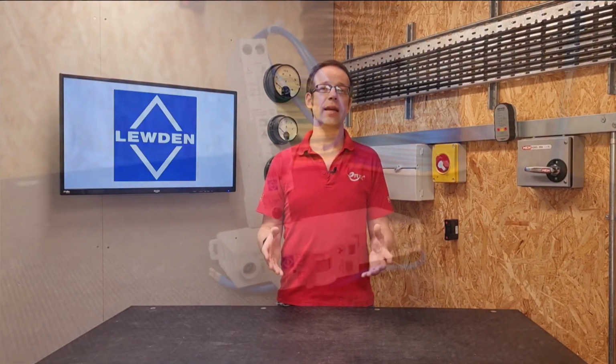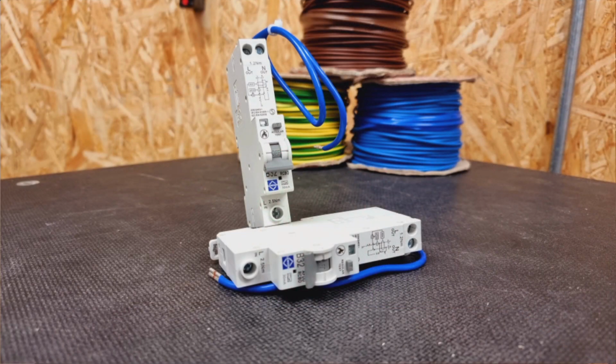Obviously, with so much going on internally, there are a number of reasons why an AFDD may operate and switch off the circuit it's supplying, and to help the homeowner and electrician know what's going on inside, they feature an LED indicator to show what's going on. Now, this may vary slightly from manufacturer, and it's common for them to include a sticker or label to show what the different LED states mean. We're going to use this Lewden AFDD as an example of how the LED communicates what its internal status is.